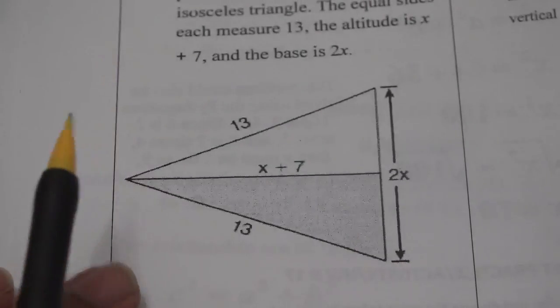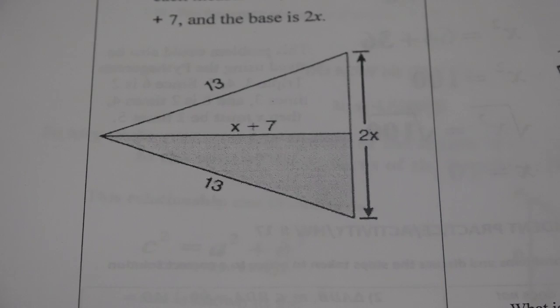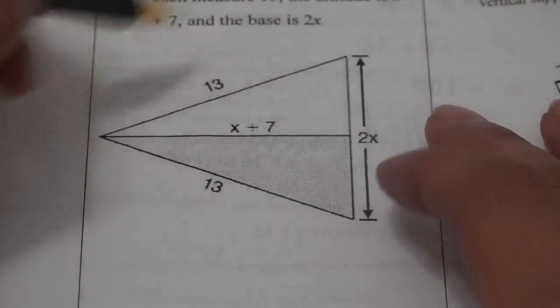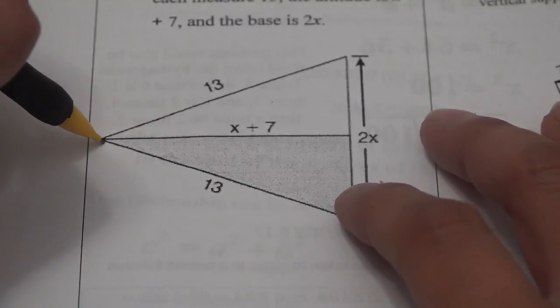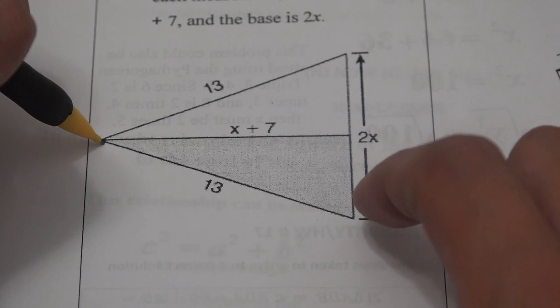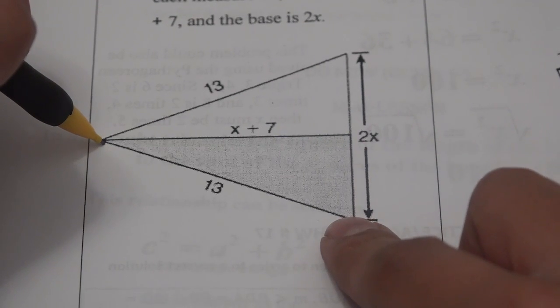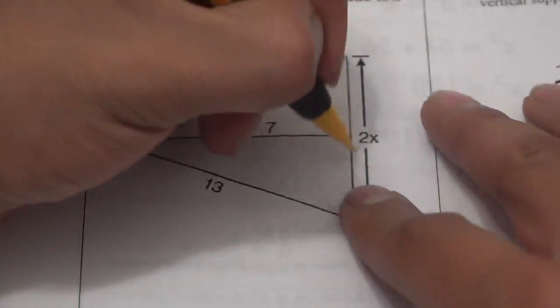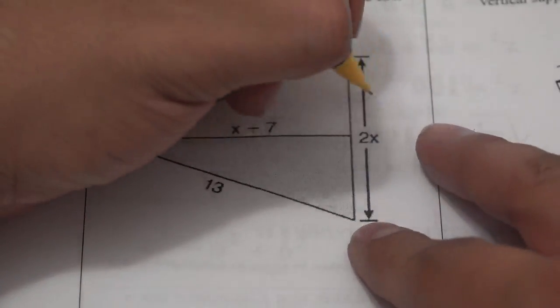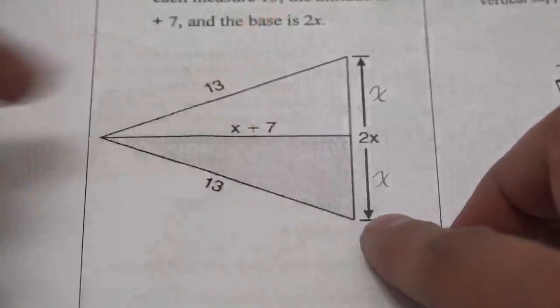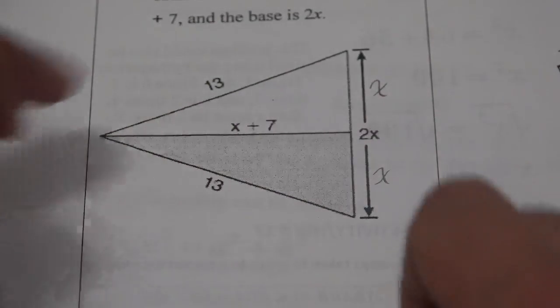All right, so now we're ready to start doing this. So let's see now. The length of the base. Well, this is an isosceles triangle, and this is an altitude. So basically, what am I saying? That this chops the isosceles triangle, the base, in half. So this whole thing is 2x, but chopped in half gives each of these halves just 1x, because 1x plus 1x is 2x.